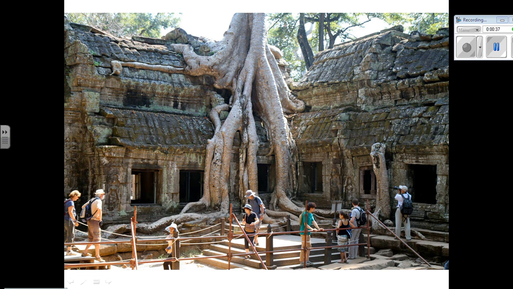This is a really interesting detail of this site. Some of you, as you see this, may instantly recognize it. The Angkor site was featured in the Tomb Raider film based on the video game, and it may actually be in the video game too, I'm not sure, or one of the Tomb Raider video games.